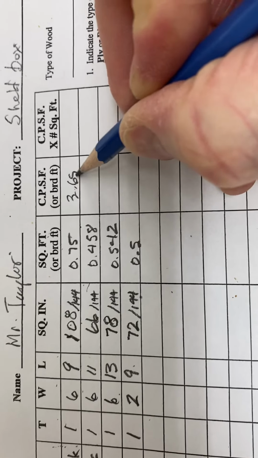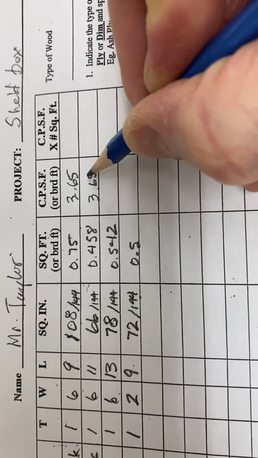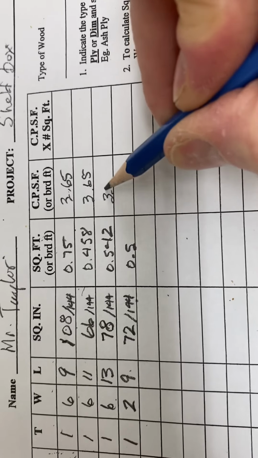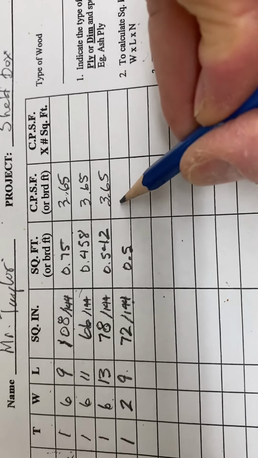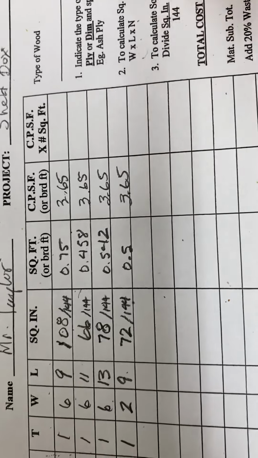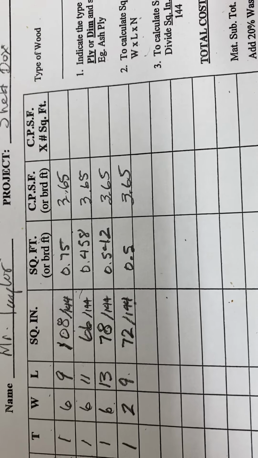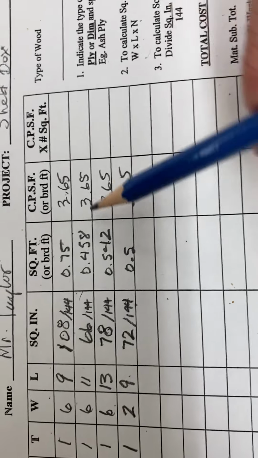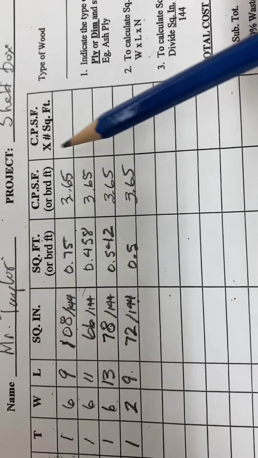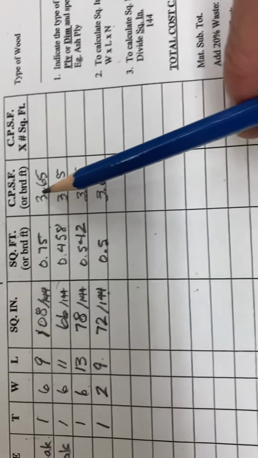Now, you'll have to get the numbers for the materials that you are going to be using from me. So once you know what materials you're going to use, email me a list of the types of materials and I can send you the prices. Now what we have to do is calculate how much each one of these pieces costs.